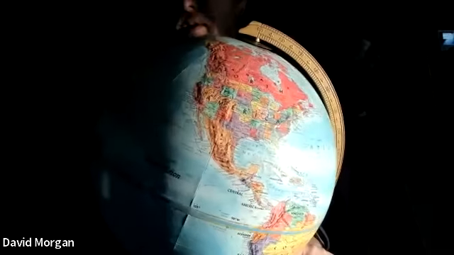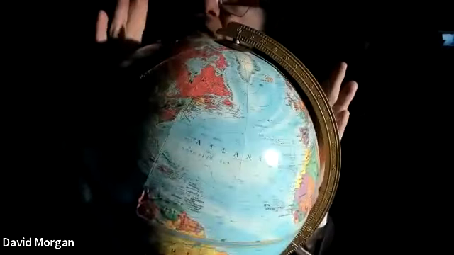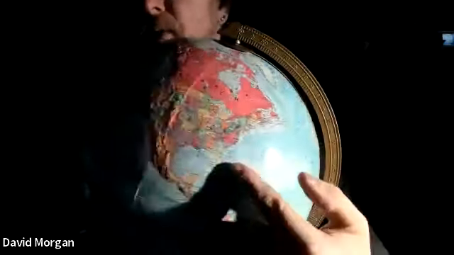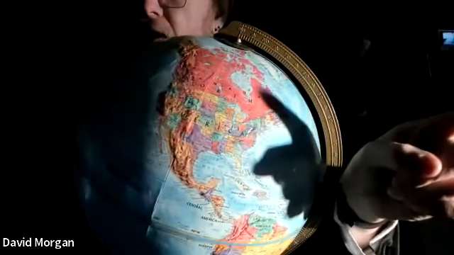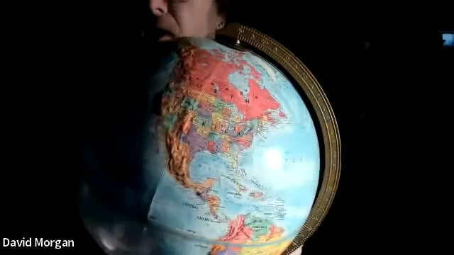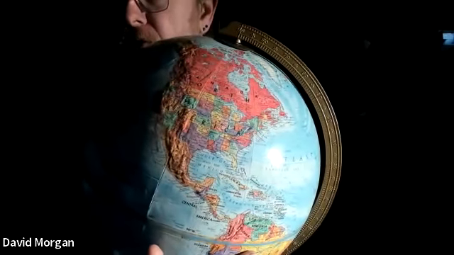So the night side of the Earth is dark, the bright side of the Earth is in sun. At this point in the Earth's orbit, right now, the way I have this globe set up, notice the axis is tilted towards the sun. So right now it would be summer for the northern hemisphere. If you're in the northern hemisphere, the sun would be higher in the sky because you're tilted towards it. If you're in the southern hemisphere, the sun would be lower in the sky because you're tilted away from it.